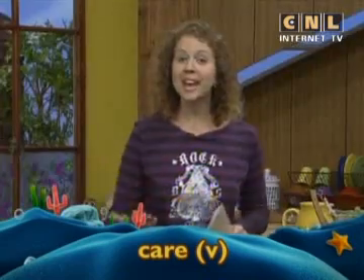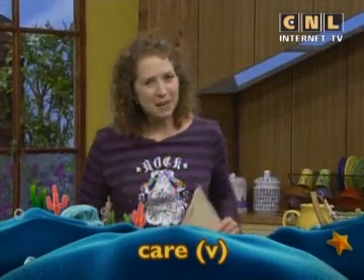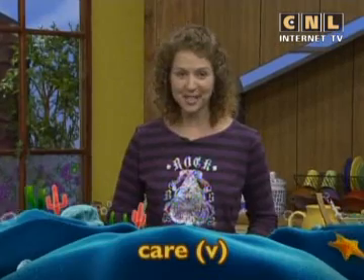Care. When you care about someone or something, you want the best for that person. You want them to be happy. You care about them. You care about things that are very special or very important to you. I care about my family. I care about my friends. And you can say that you care about people. You can also say, I care about my grades. If you want to do well in school, then you care about your grades.